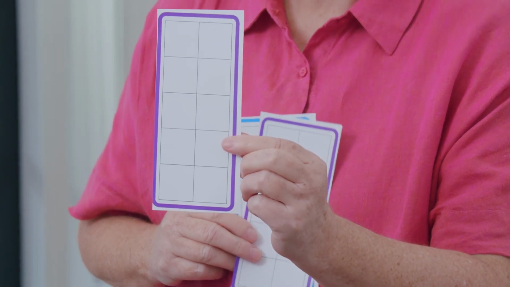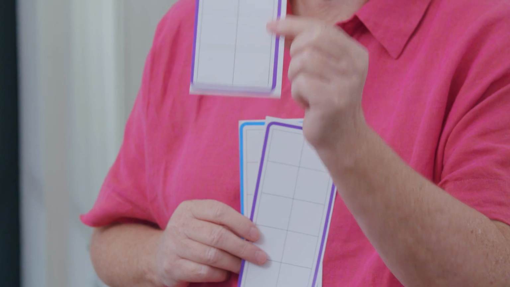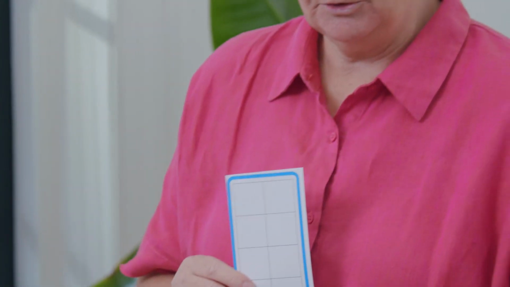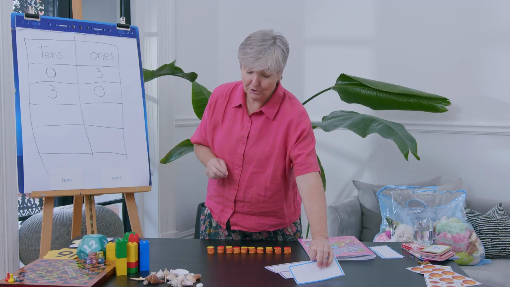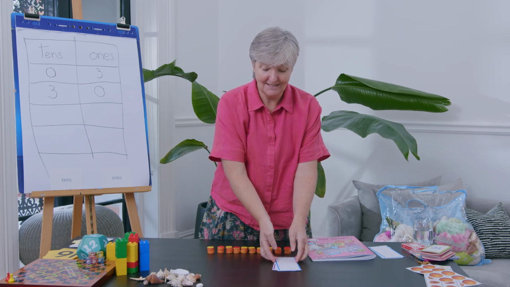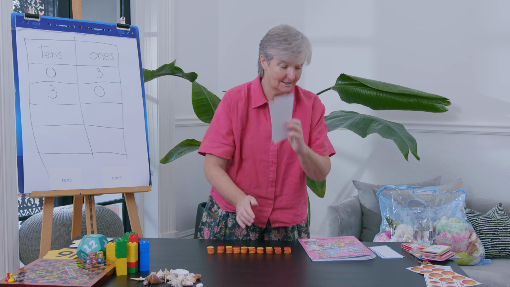One 10 frame records the number up to 10. When it's full, it's 10. Two tens frames can give you 20, and 3 can give you 30. So if you're recording a number that's in the tens, you need to have more than one 10 frame.